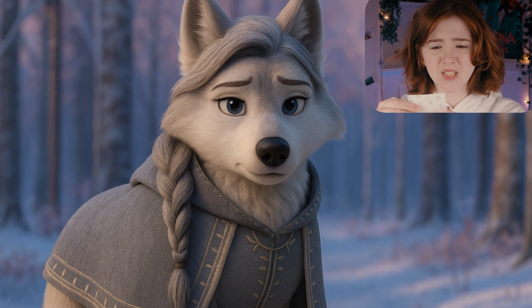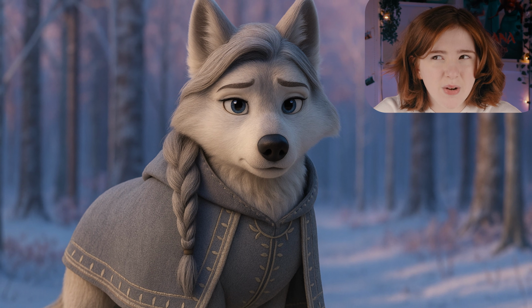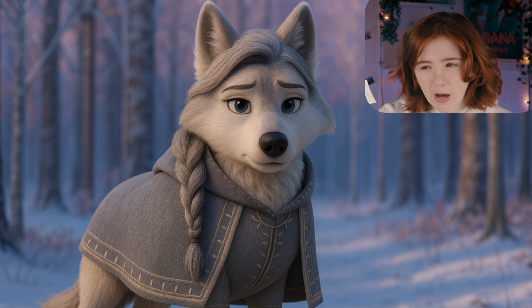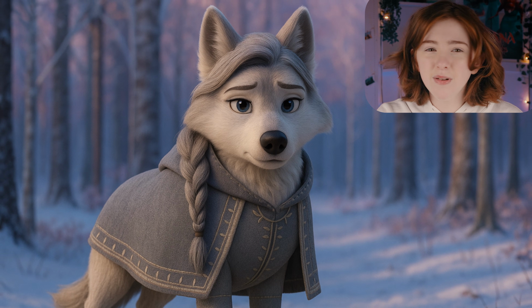Okay, so this one is actually pretty good. Craig got all the aspects, and making her a wolf was the greatest idea he's had yet. Her hair, it's gray, she's wearing her outfit, she's in the forest, she looks stoic and kind of stern. I really like it. Let's watch the short film. I'm sure it's gonna be interesting.